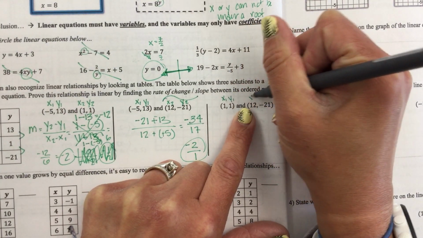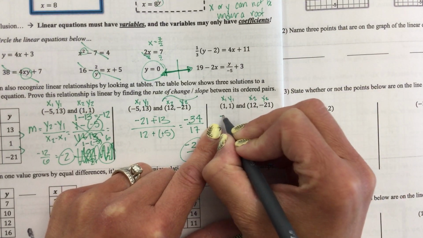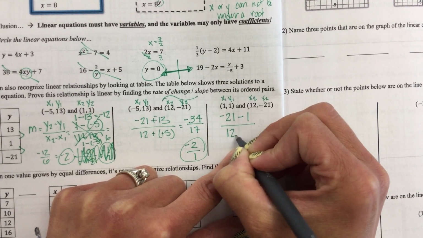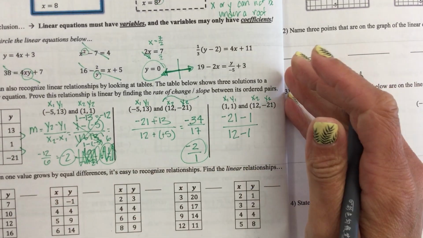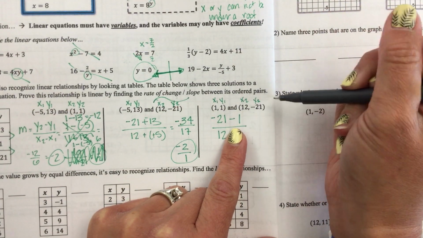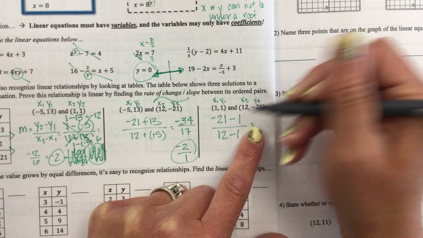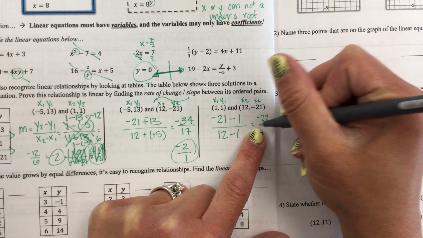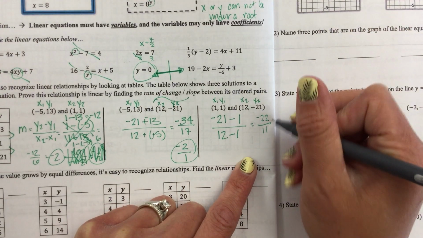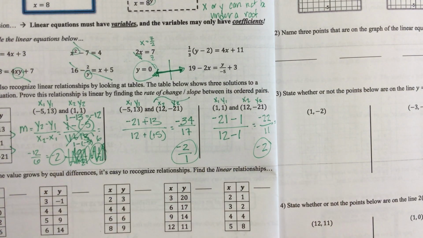x1, y1, x2, y2. This is going to be a negative 21 minus 1 over 12 minus 1. Negative 21 minus 1. I'm nervous of making a mistake. Negative 22, and 12 minus 1 is 11. So this also reduces to negative 2. So the rate of change was the same on all of them.